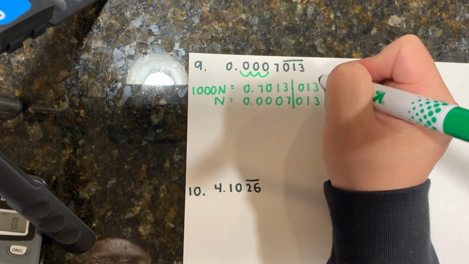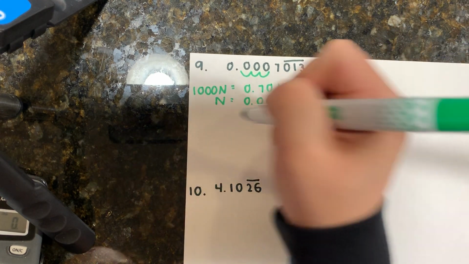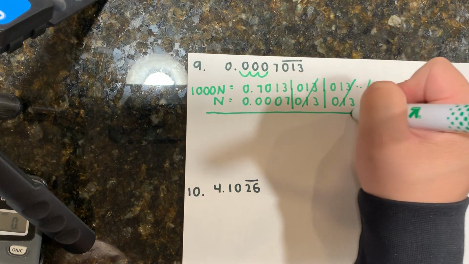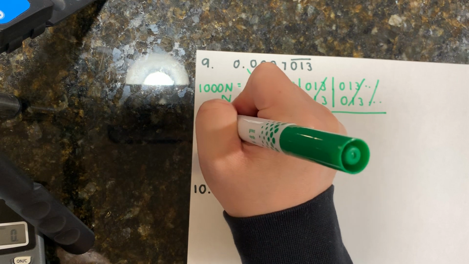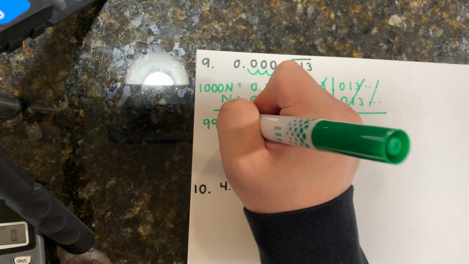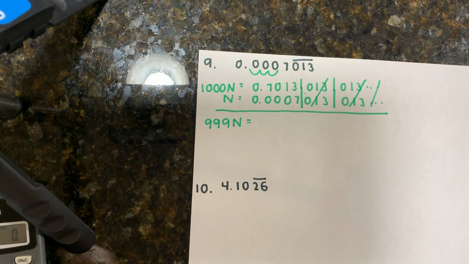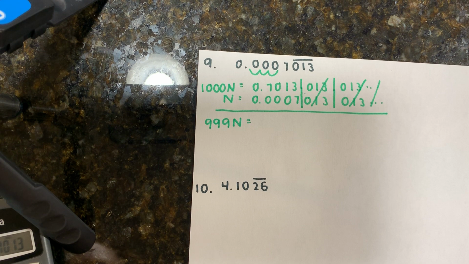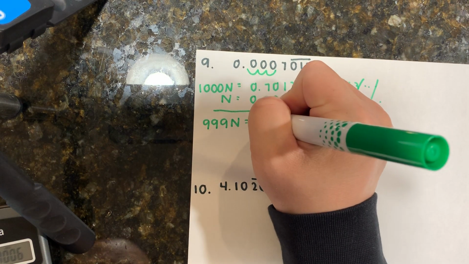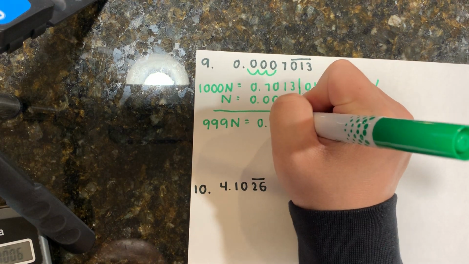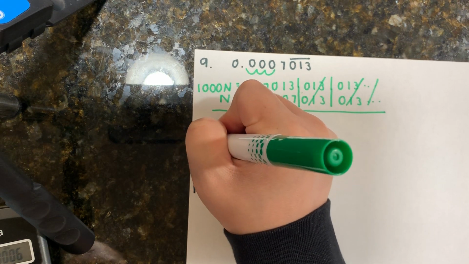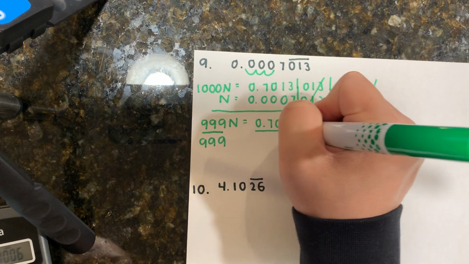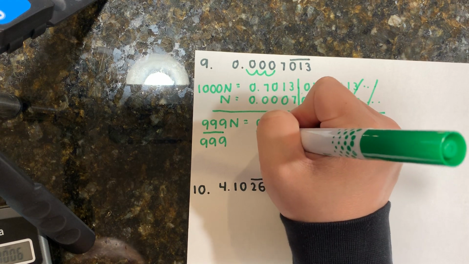So notice how that would now cancel out your 013s and the repeating decimals when you subtract them. And now I'm just left with 1,000n minus n, which would be 999n. And then 0.7013 minus 0.0007 gives us 0.7006. I'm going to divide both sides by 999. But I need this to be a whole number over a whole number.